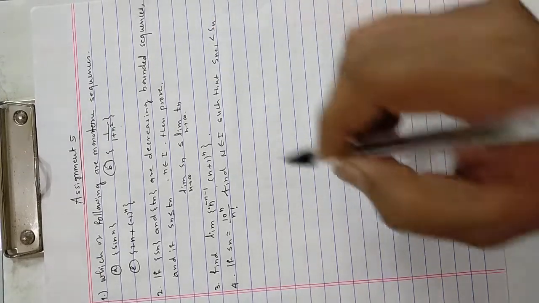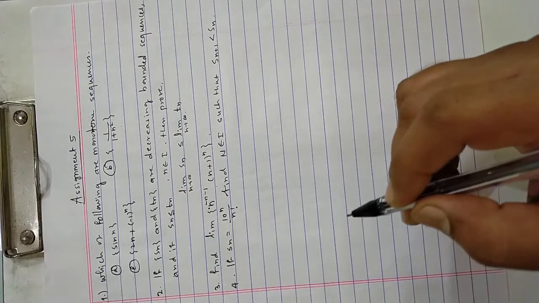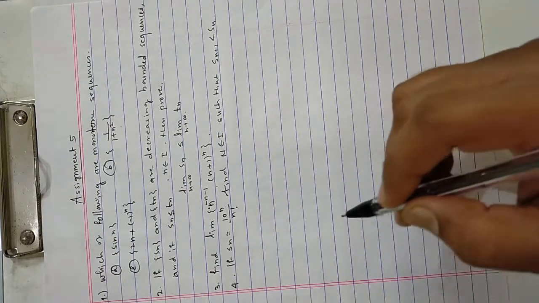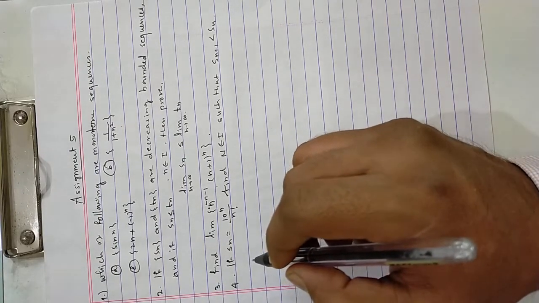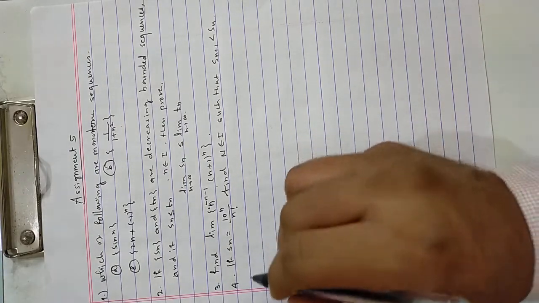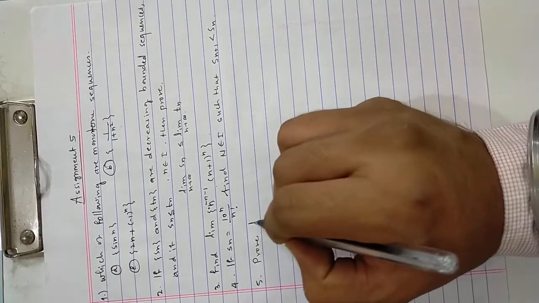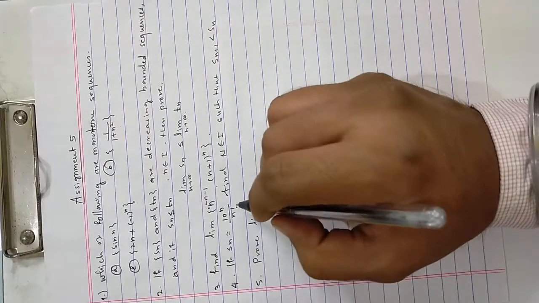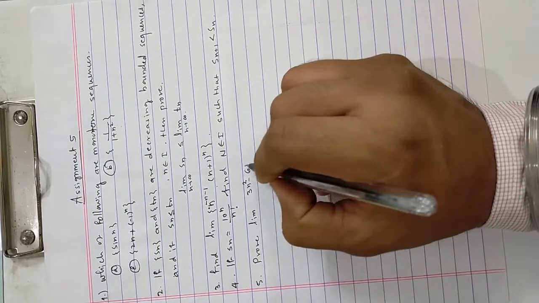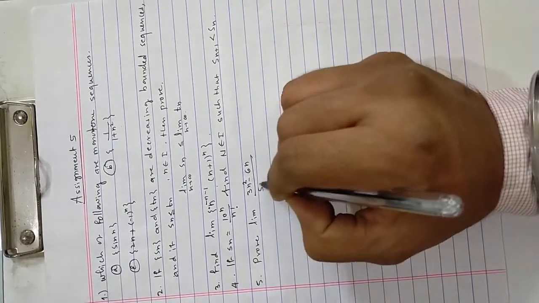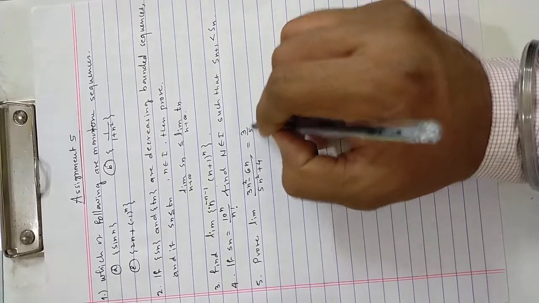And then the next thing is: prove that the limit of the sequence 3n square minus 6n upon 5n square plus 4 is 3 by 5.